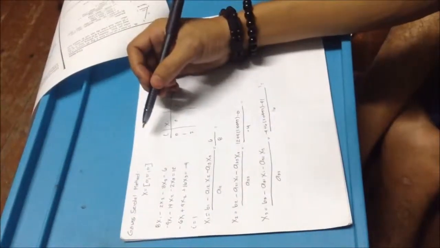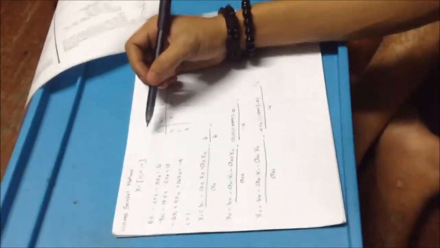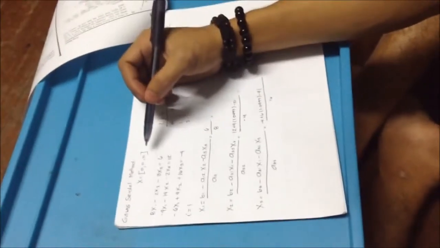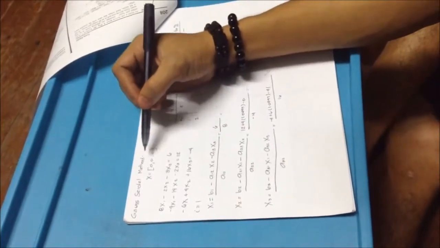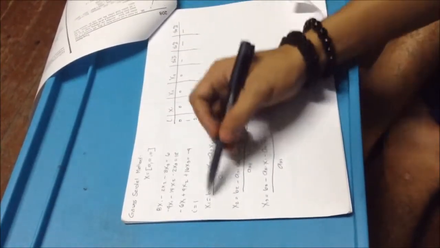So this is the example of the Gauss-Seidel method. In the Gauss-Seidel method, we're going to find the percent error of the given functions. So let's assume the value of x is equal to 0, for x1, x2, and x3. So for iteration 1, for getting the value of x1, we're going to use this formula.